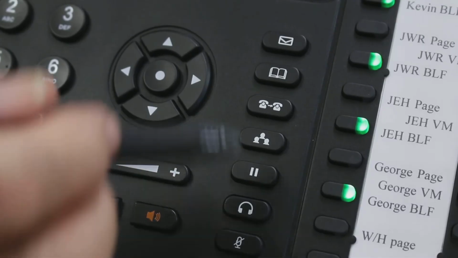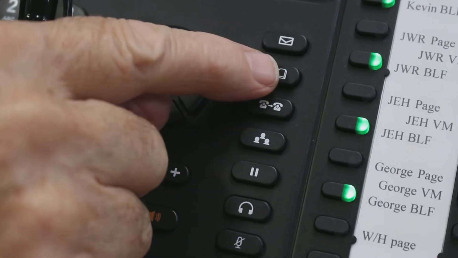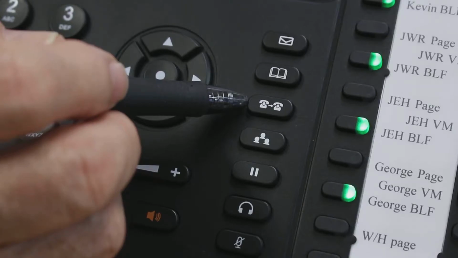Okay, moving down to the next key here is a local phone book. It gives you the opportunity to program numbers in here so you can speed dial simply by keying in the name and phone number. You can save that, and then later you can go to the phone book, select that number, and then dial that number.